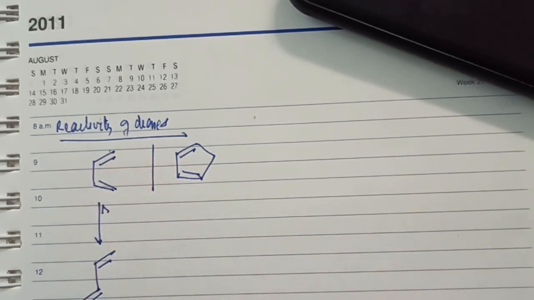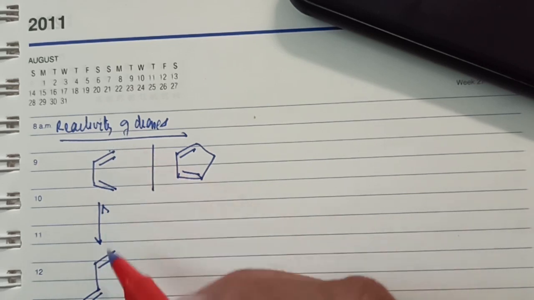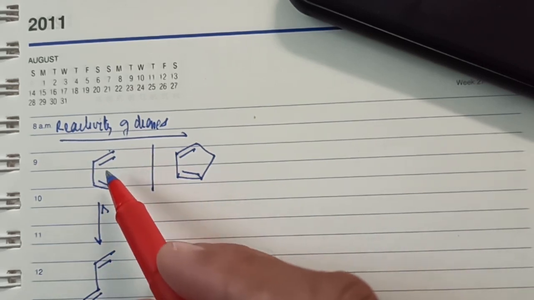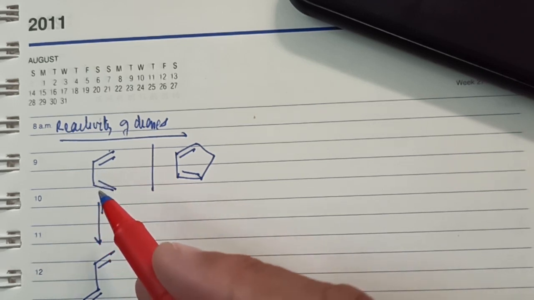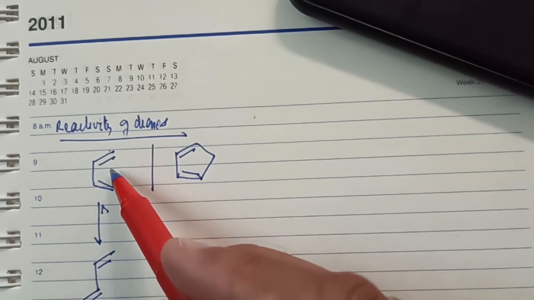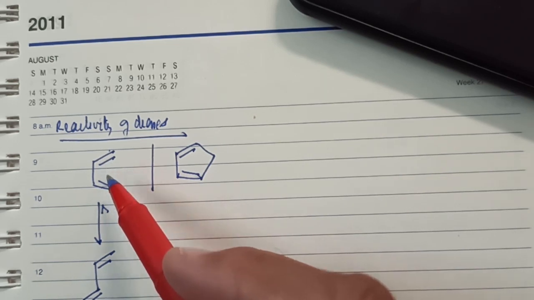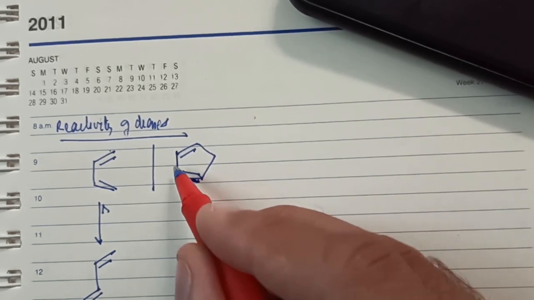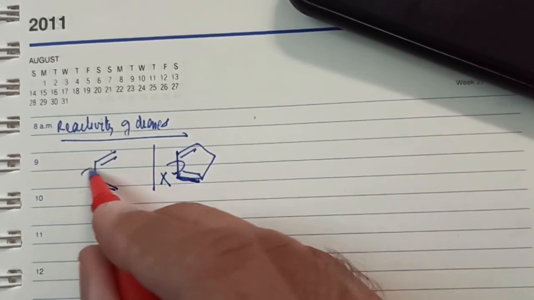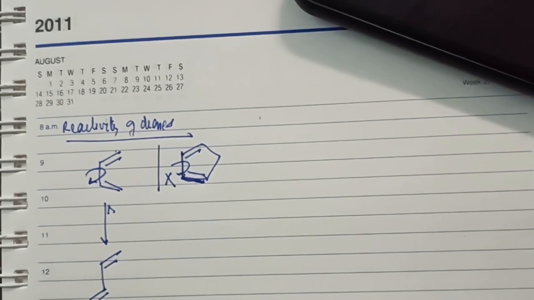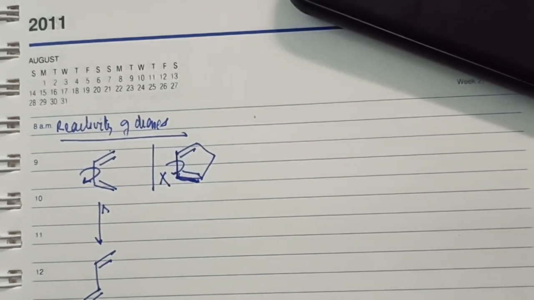Therefore, if there is some kind of equilibrium or rotation possible between these two, 90 to 95% of the molecules will remain in the transoid conformation, and in order to react the cisoid conformation has to form, otherwise it will not form easily. However, if I lock a molecule in a conformation where this bond cannot rotate, the molecule is already present in a cisoid conformation.